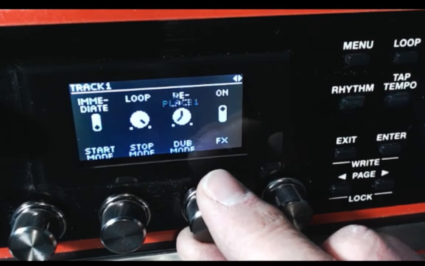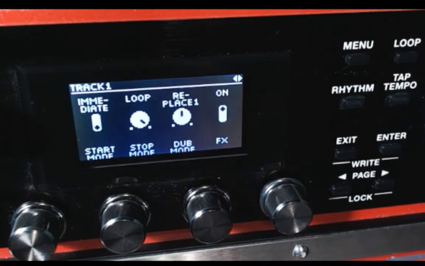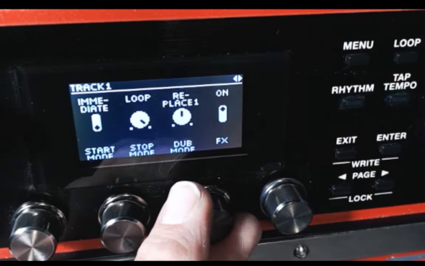If I change it to replace number 1, what that means is that it will play the track, and as I'm playing live, it will record the new material and erase the previous track. So it'll be the last time you heard that track, and it'll be what you're currently playing as you overdub. It's not really overdubbing anymore, it's now called replace.